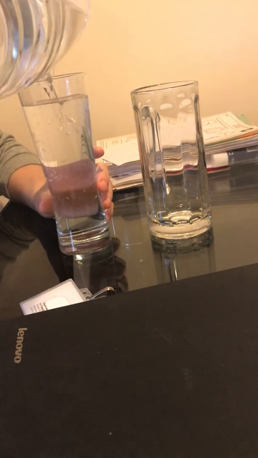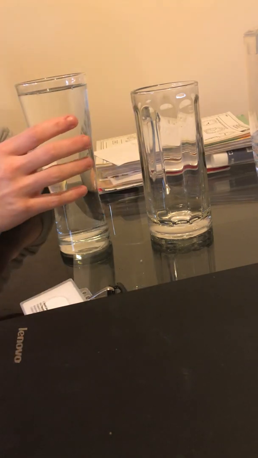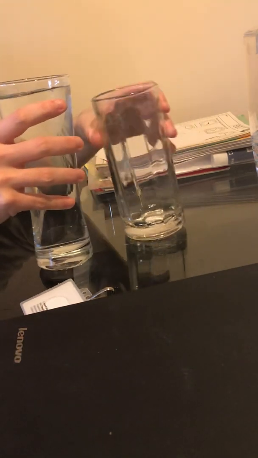Concentrating very hard here. And there, that's why I stopped talking. So we've filled this just about up to the brim with water. And we're going to try moving the liquid from this glass to this glass and see how high up it goes on this glass here, how full this glass becomes. Whoa.